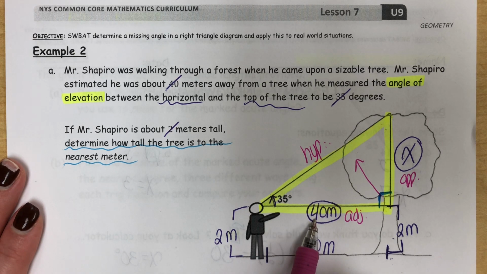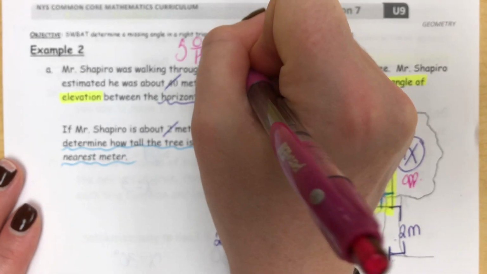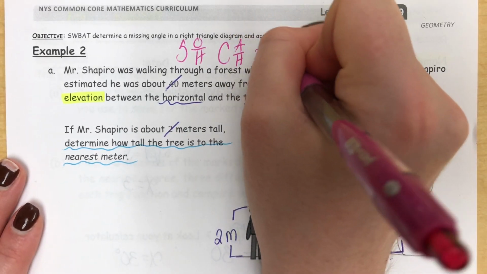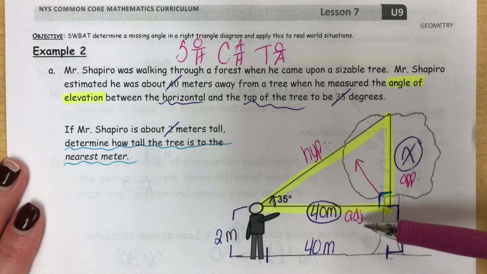All right, so now I want to just write at the top of my paper here, SOHCAHTOA. Right, we got our SOHCAHTOA here. And I want to see what trig function uses the opposite and the adjacent.